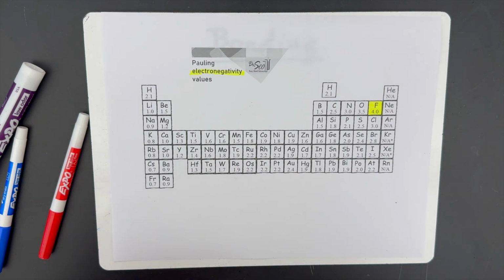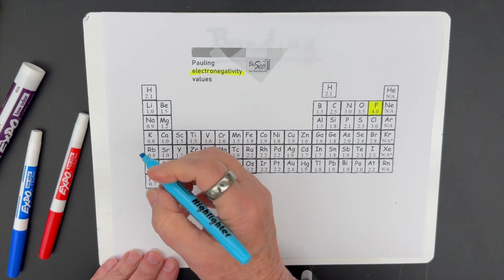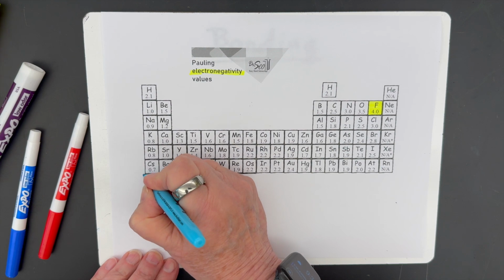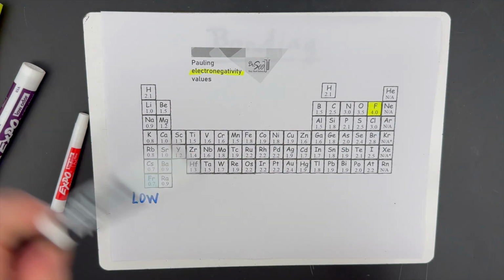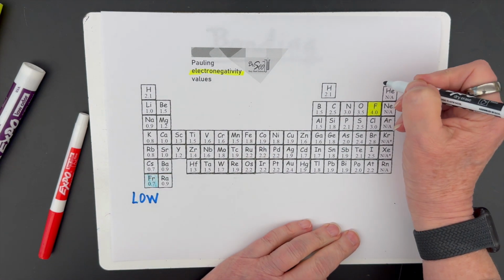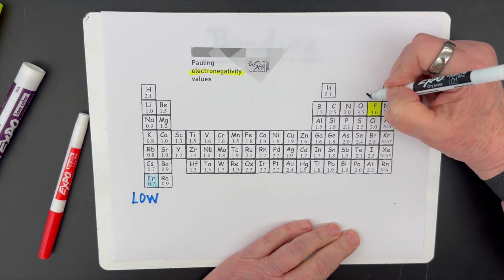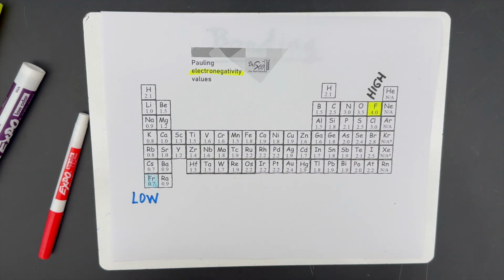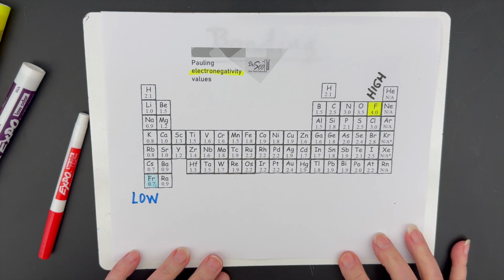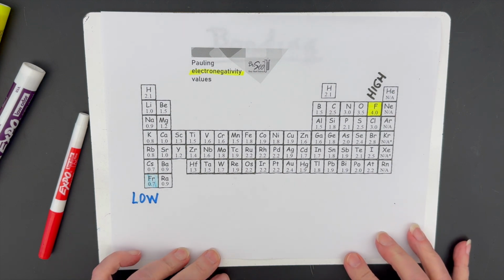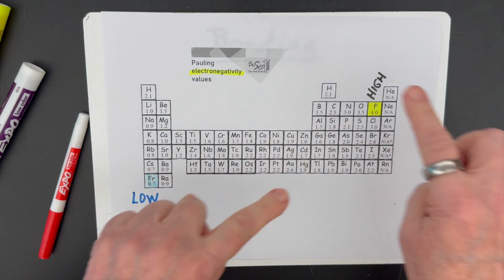This is our low end of electronegativity down here on the francium end. And this is our high corner over here where fluorine is. You have to think about placement when you think about bonding. Placement on the periodic table.